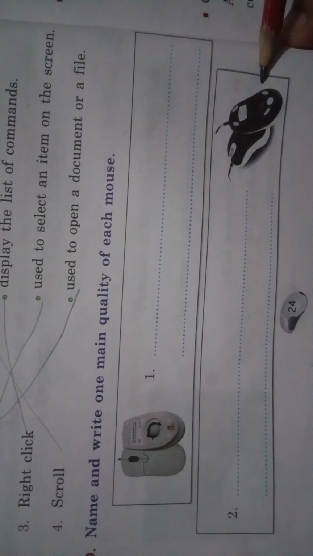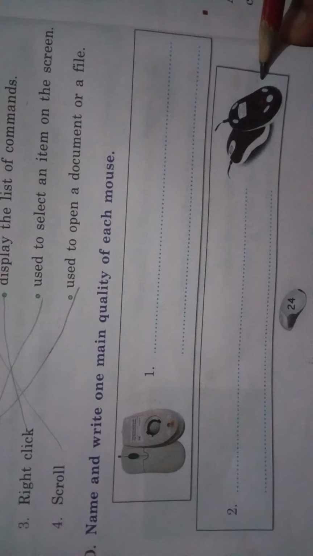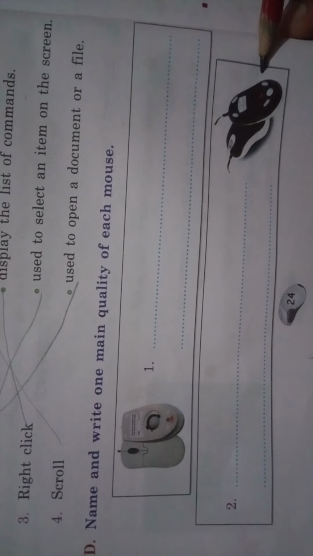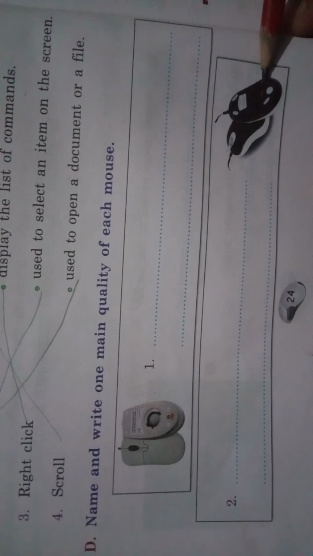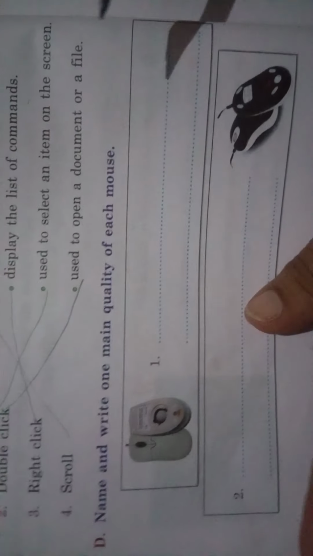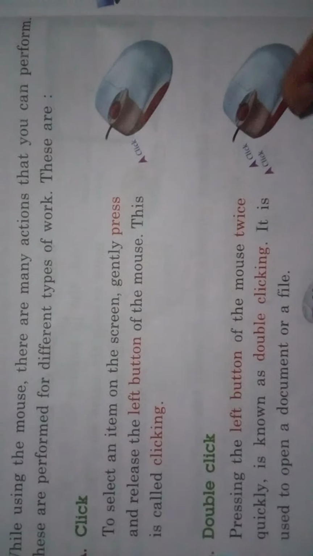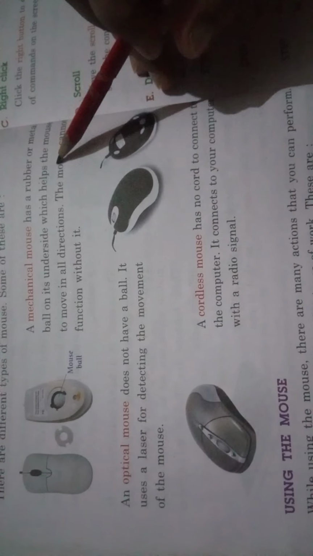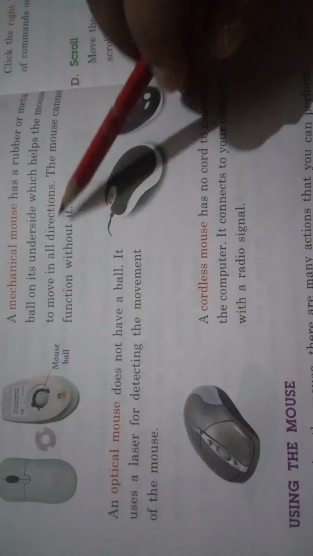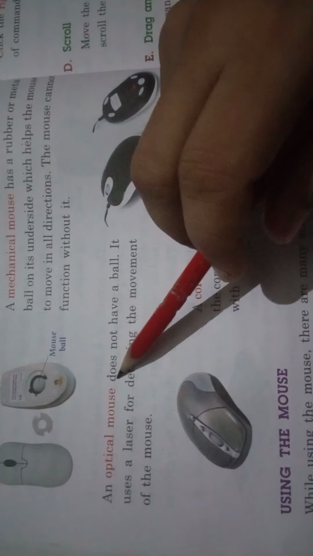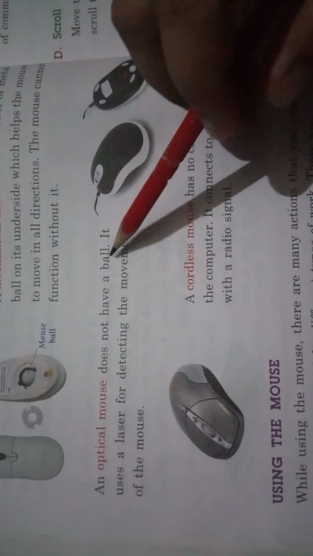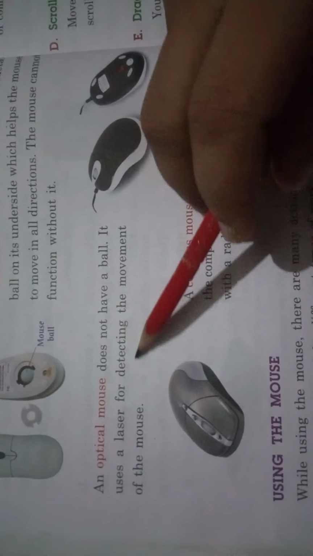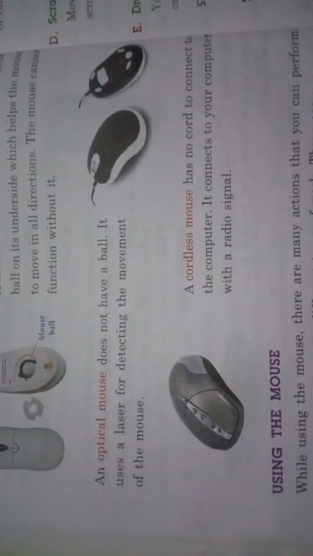Optical mouse uses a laser to detect the movement of the mouse. Okay. You will do yourself from here. Mechanical mouse has a rubber or metal ball on its underside which helps the mouse to move in all directions. Optical mouse does not have a ball. It uses a laser for detecting the movement of the mouse.